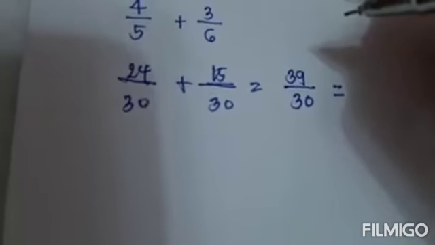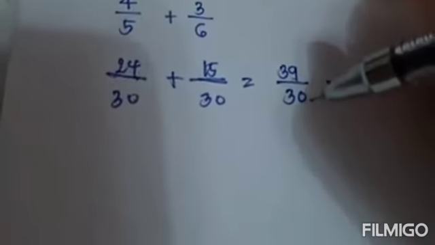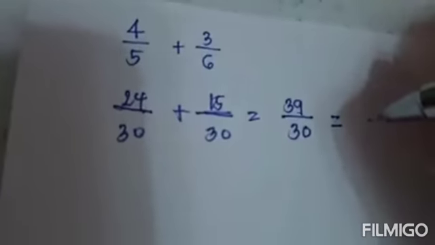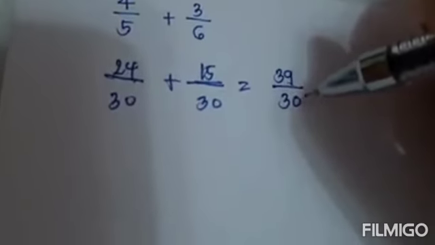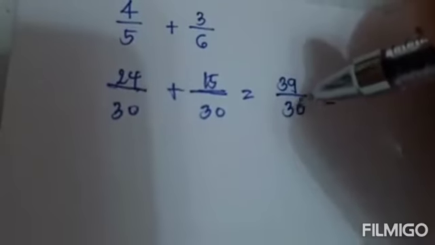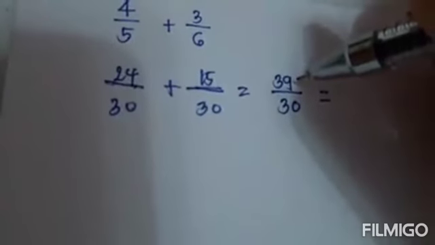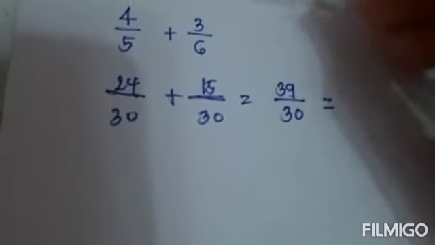When you are dealing with an improper fraction as your sum or difference, you have to convert this into a mixed number. How? Just do like this. How many 30s can I get from 39?